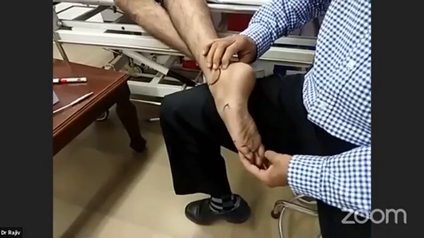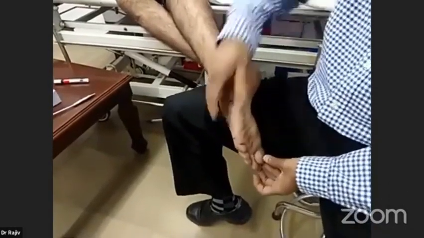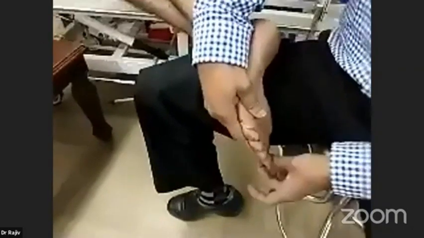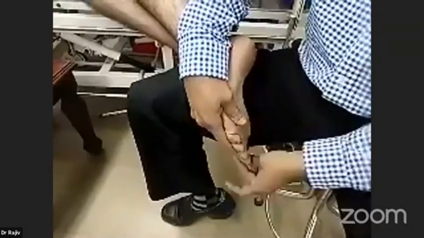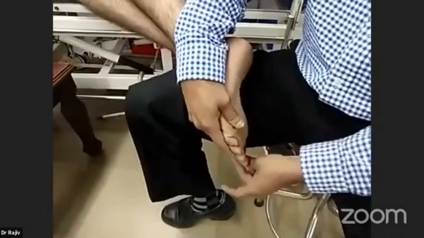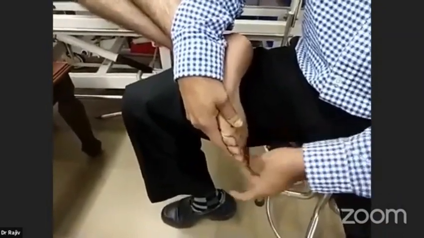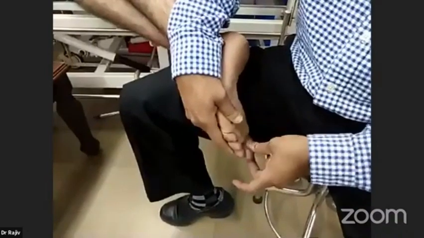At the same time, you could also manipulate the foot into hyperplantarflexion. You could also manipulate the FHL, manipulate the great toe, looking at the pain while the action of FHL is being done with the hyperplantarflexion of the ankle.